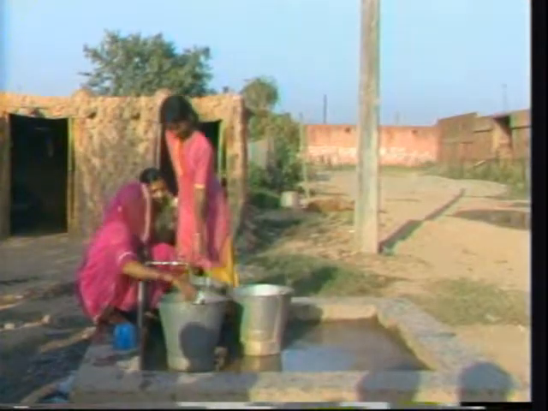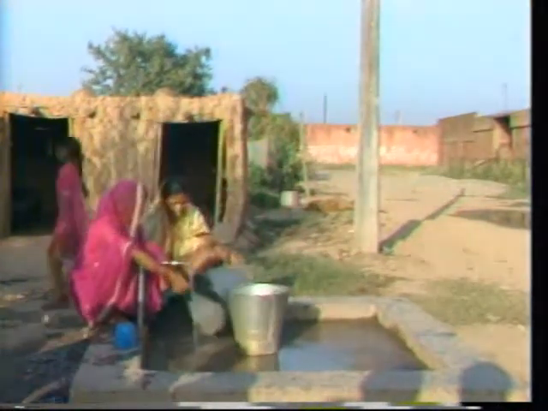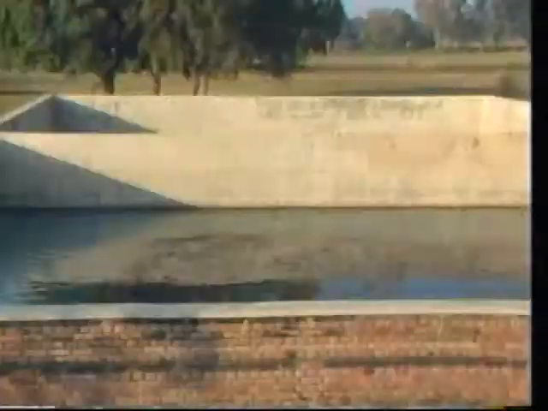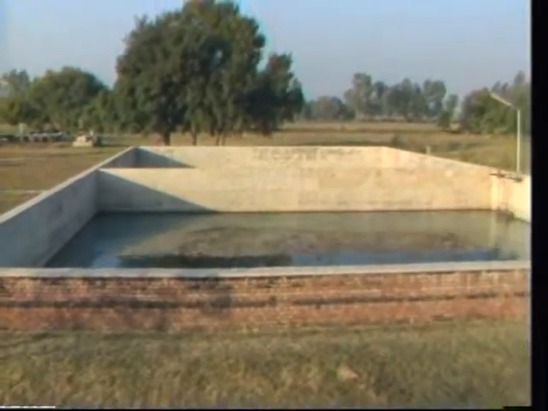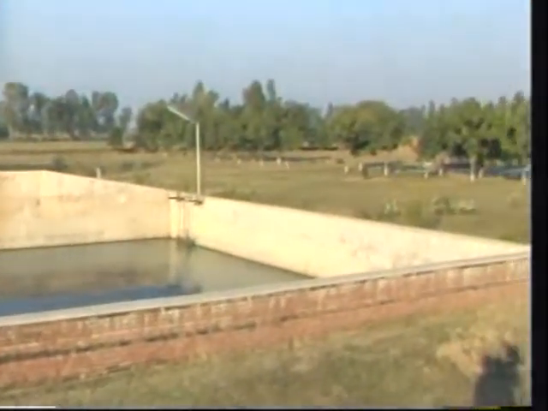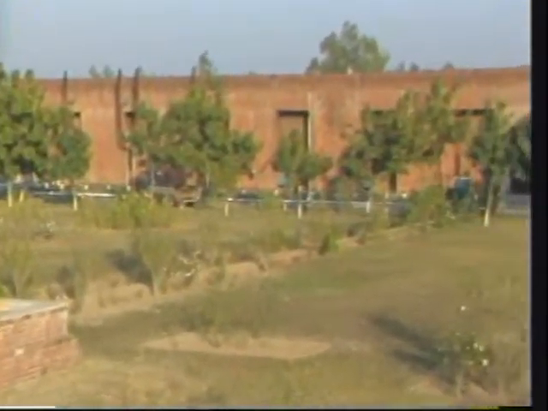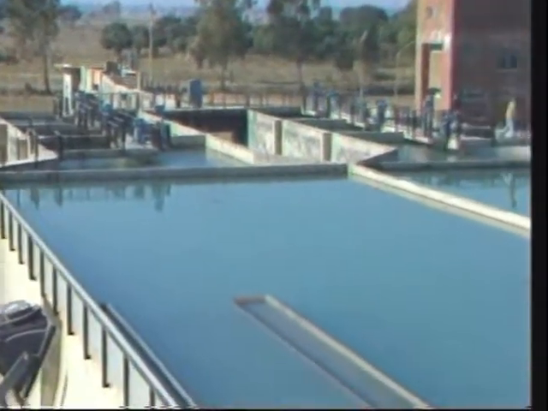In the human pursuit of potable water, so that we consume the same without fear of disease, it is essential for us to process the water after it is drawn from the source. We shall view this entire process in two stages. Firstly, at the intake works, and secondly, at the treatment plant.